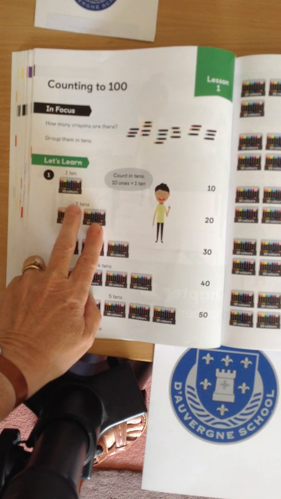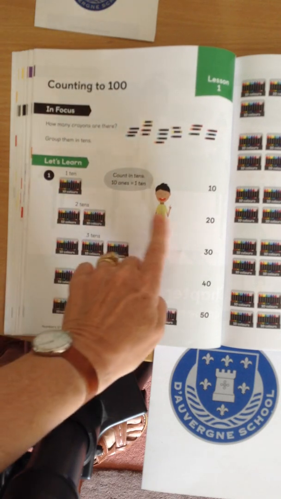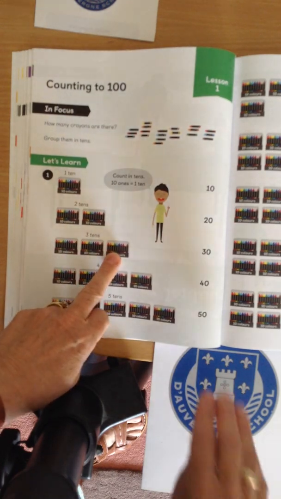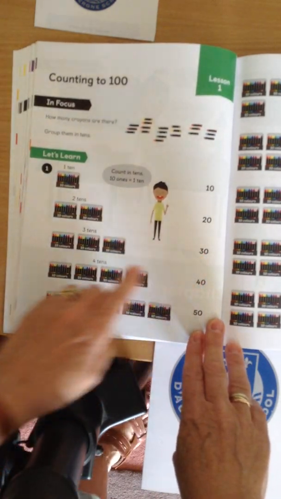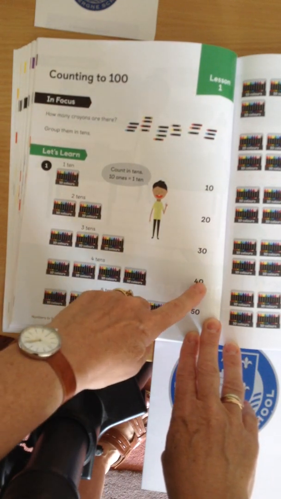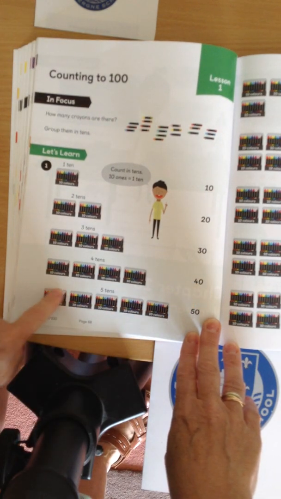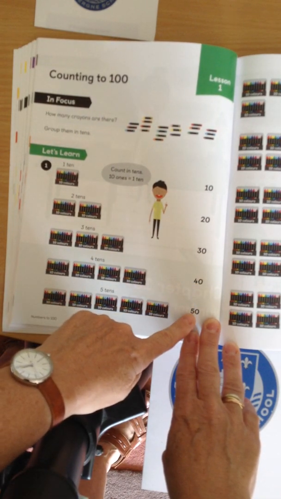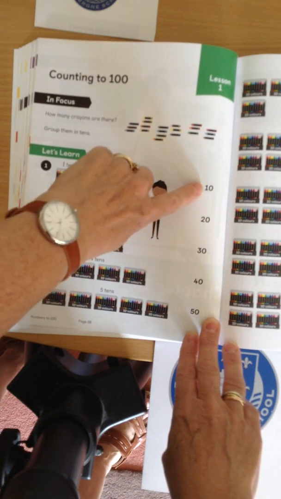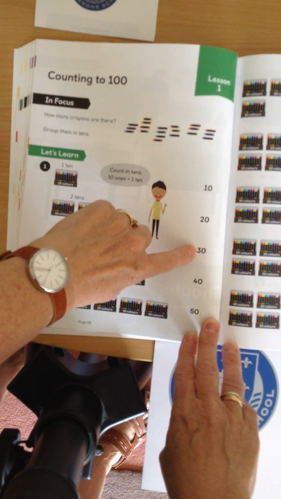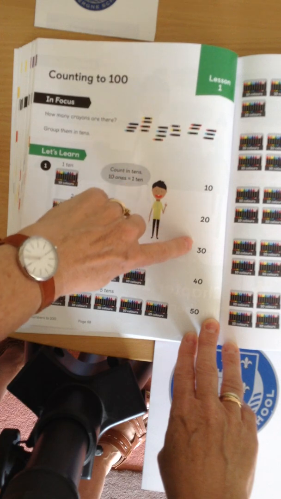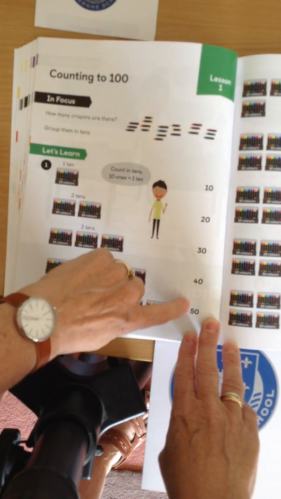Count with me. 2 tens is 20. 3 tens is 30. 4 tens, it says there, 4 tens is 40. 5 tens is 50. Can you see the pattern here? Although these are going up in tens, we've still got 1, 2, 3, 4, 5, because we've got 1 ten, 2 tens, 3 tens, 4 tens, 5 tens.